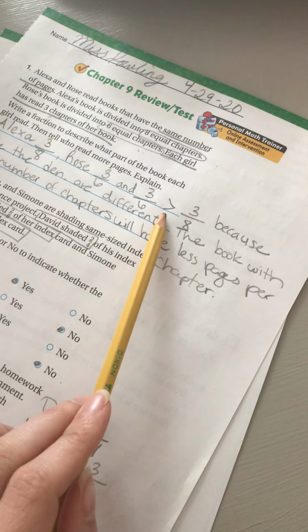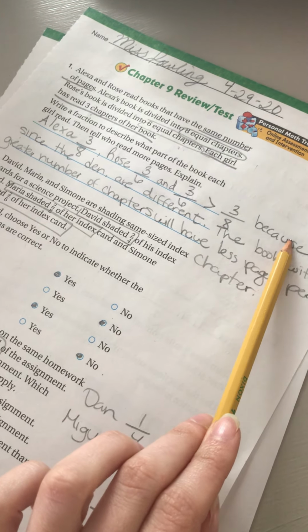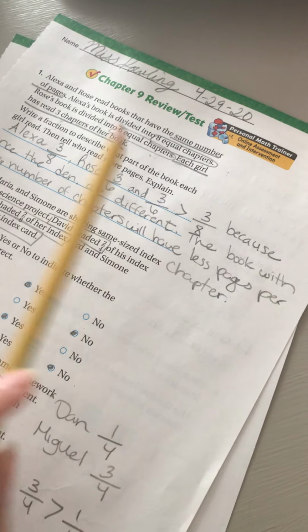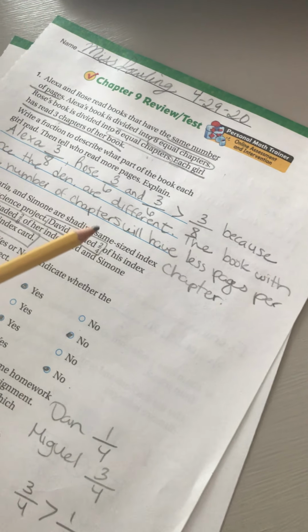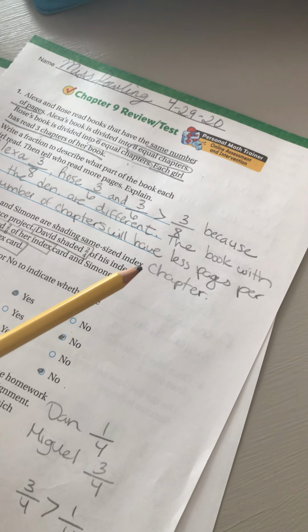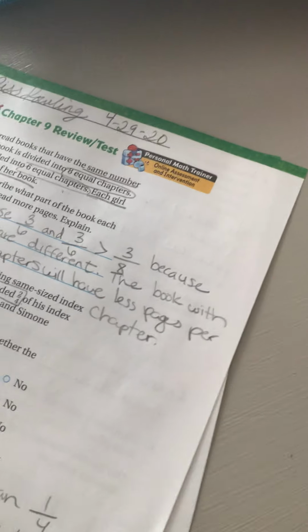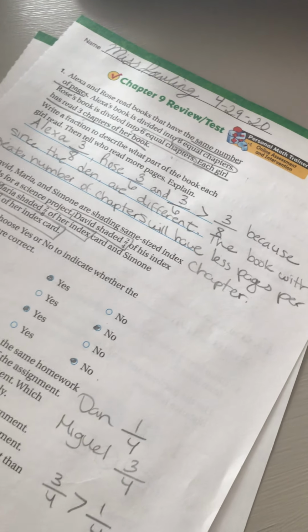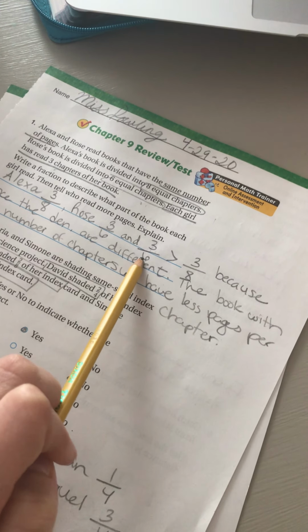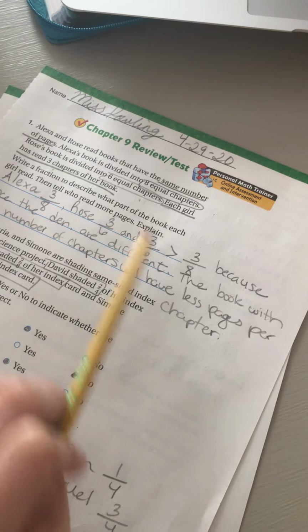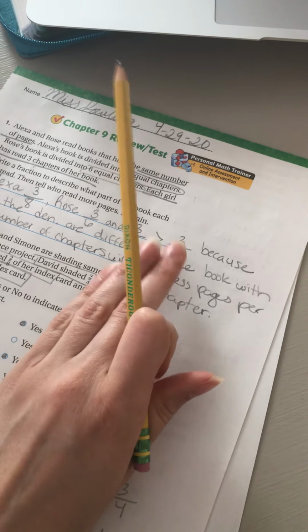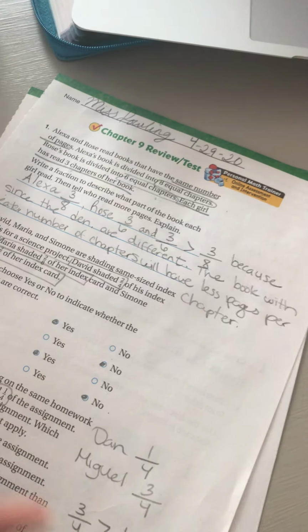Now, I wrote 3/6 is greater than 3/8 because the denominators are different, right? Remember that when the denominators are different, you're thinking about the sizes of the pieces. The book with the greater number of chapters will actually have fewer pages per chapter. Again, you have 2 books with the same amount of pages. Think about the one that has fewer chapters. Well, there's going to be more pages in each chapter than the one with 8. Think of smaller pieces here, except using chapters.